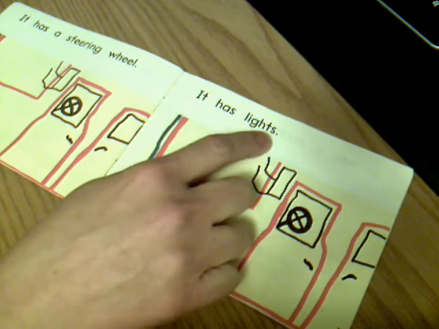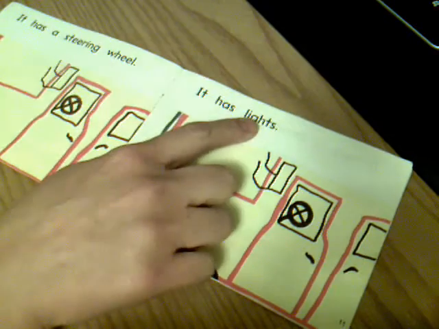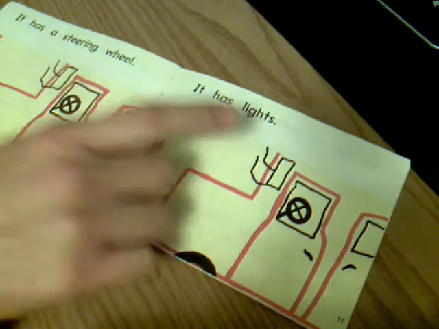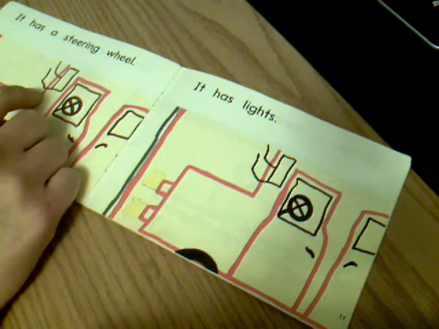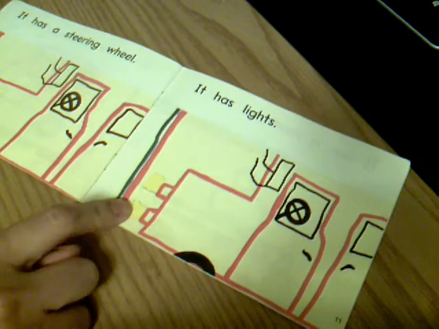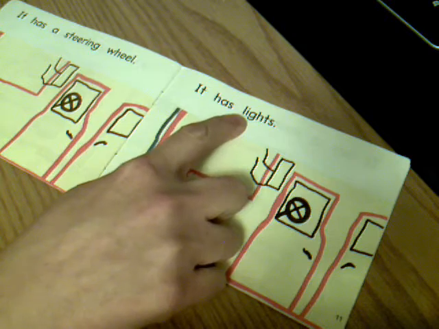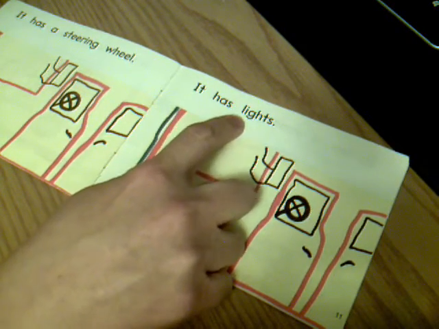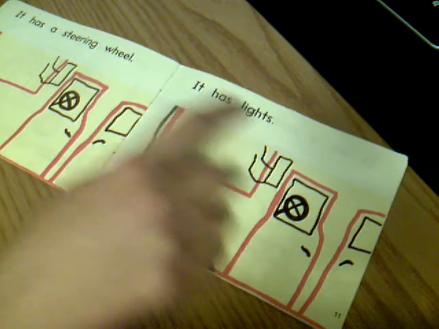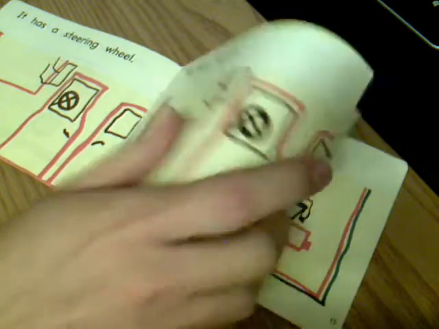And again, you want to let them know that we want to come back and just check that. So you can say, you said it has lights, or it has headlights. Well, it could be headlights because that's what they look like. But let's look. Does it begin with the sound like headlights? Well, no, it doesn't. So what could that be? Let's try that sound. And what would make sense there? What else could these be called?